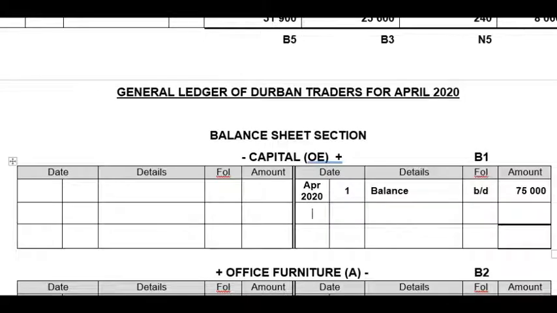It will go to the credit side of capital. The contra account is bank because the money that we receive for capital will go to our bank. In the CRJ, 800,000 Rand. And you would notice I didn't write a date because it's still on the 1st of the month.